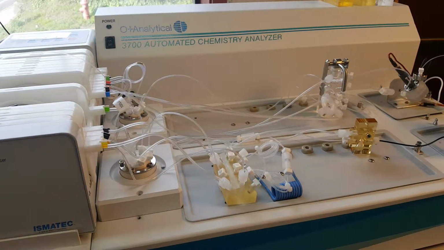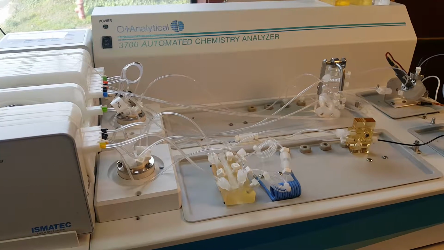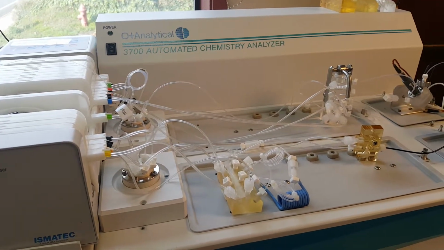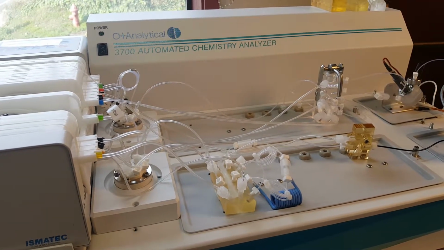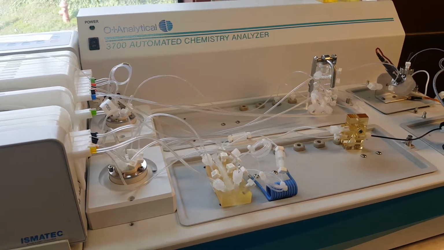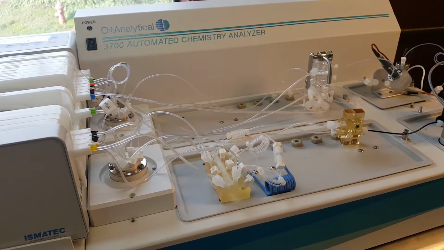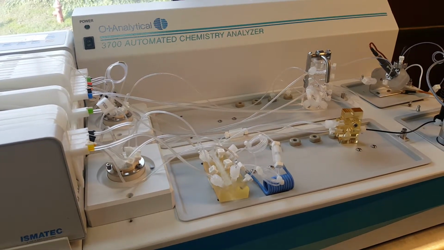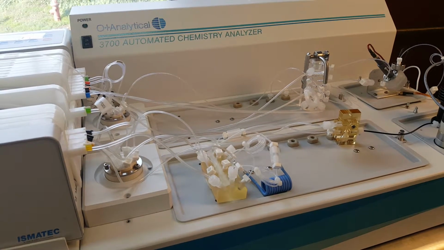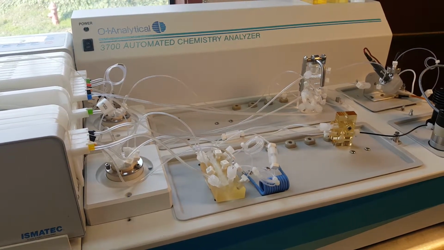Good afternoon, this is Ken Earl with EZkem in our continuing series of optimizing the OI Analytical Automated Chemistry Analyzer FS3700. In our first video we showed you the standard configuration, and then we just converted everything that was there to what really works much better, streamlining fittings and connections.